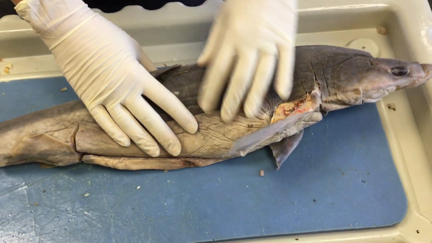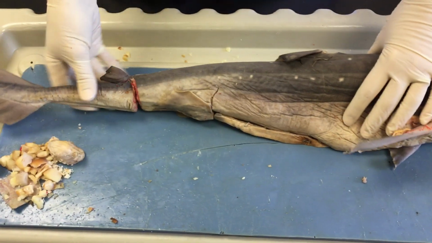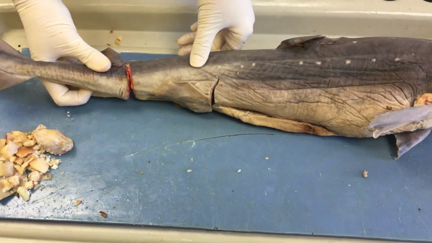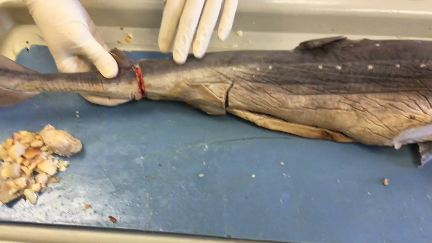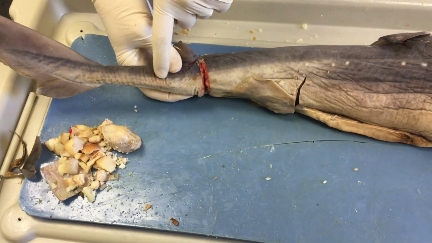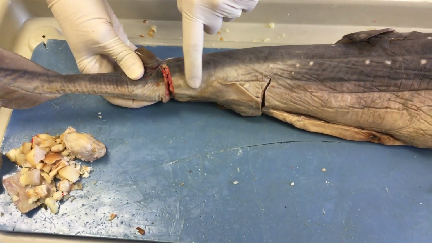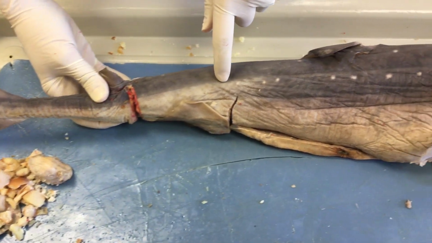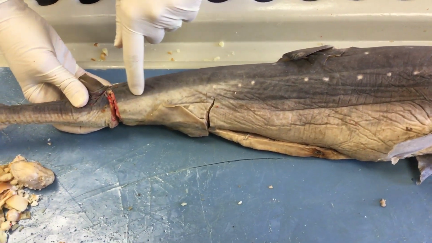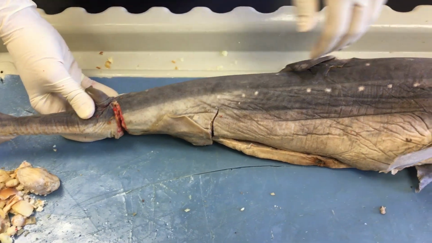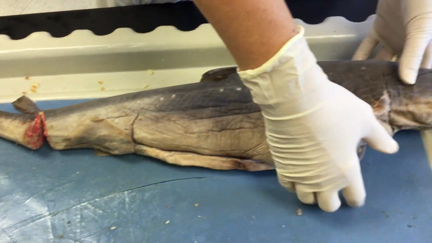Externally, also looking, we can note the lateral line system, which is used to pick up electrical signals in the water for them. And it's this area right here that looks like it's almost divided between the two colors. And so it runs along the entire side of the fish, and it allows for them to sense their environment and, like I said, pick up those signals in the water.